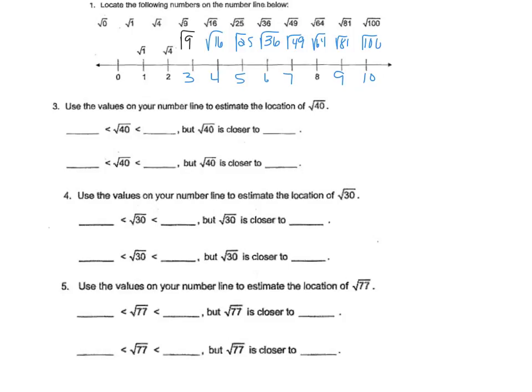All right, okay, so example 3 says use the values on your number line to estimate the location of the square root of 40. All right, so square roots are across the top of your number line. So come up here, find between which two numbers the square root of 40 would be. Here it is, a little bit past 36, way before 49. So we're going to fill in the square root of 36 is less than the square root of 40, is less than the square root of 49. But the square root of 40 is closer to, all right, so which number is it closer to, 36 or 49? So that would be closer to the square root of 36.